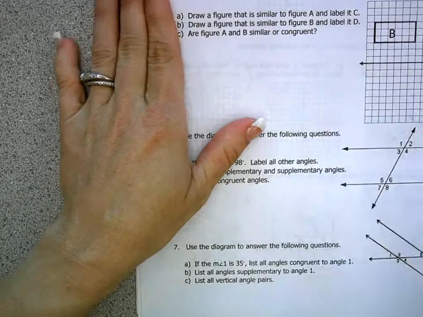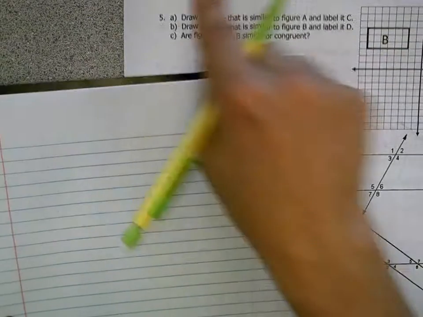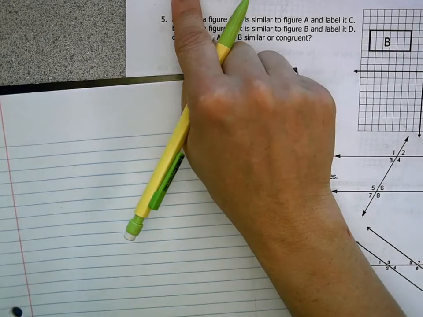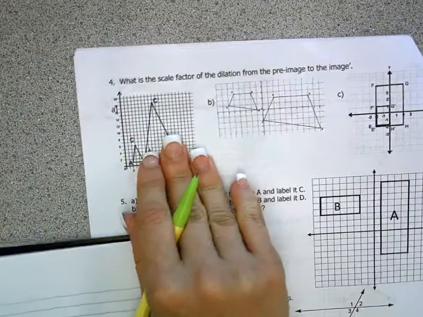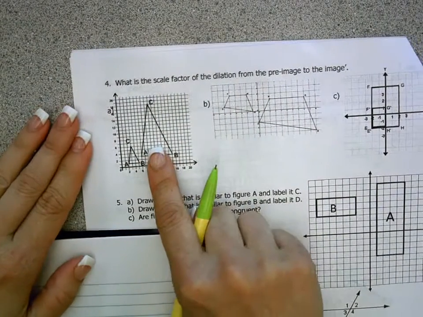Okay, next one for number 4, and we're going to go through 15. What is the scale factor of the dilation of the pre-image to the image? So the pre-image is always just the regular ABCs. Sorry, the pre-image is going to be the ABCs. The one with the little tick marks is going to be your post-image.